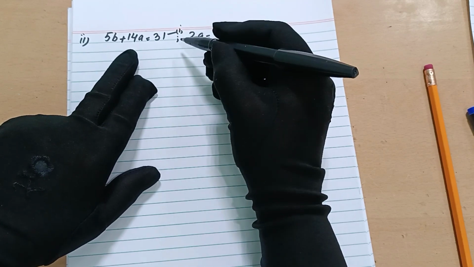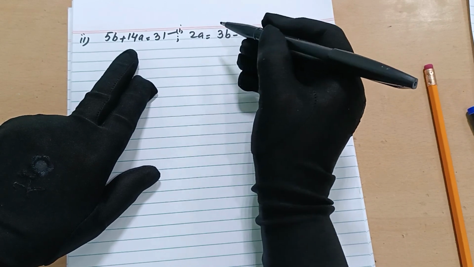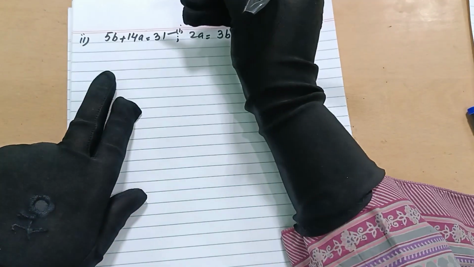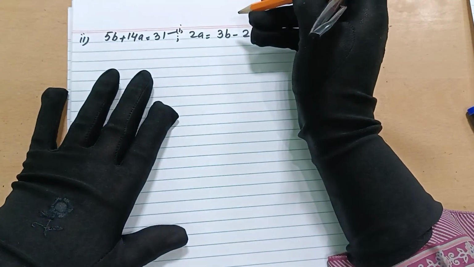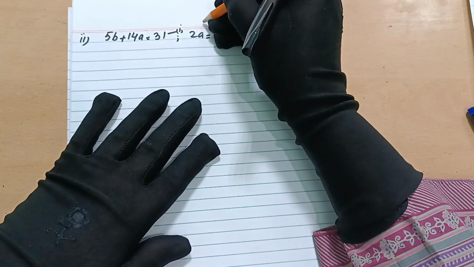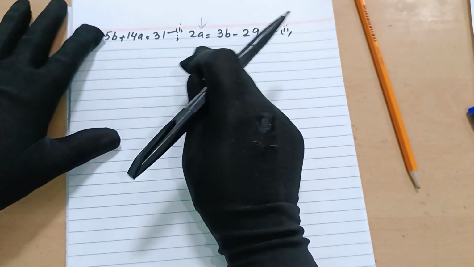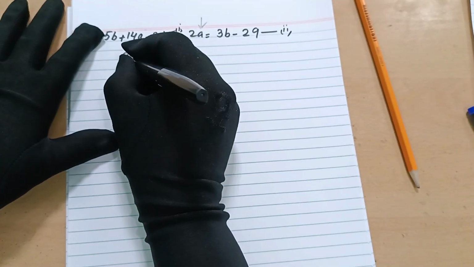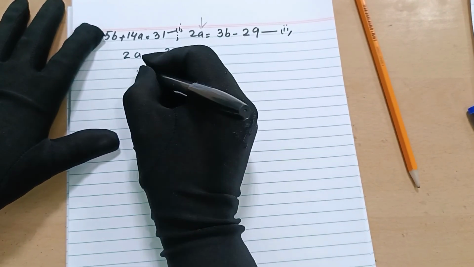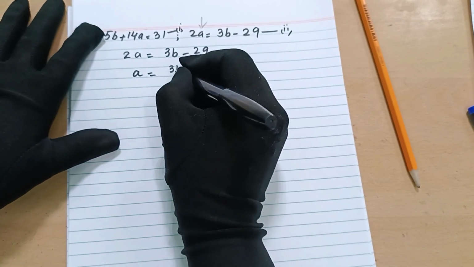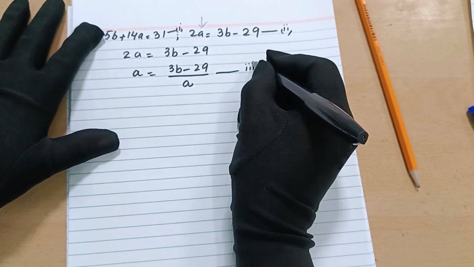So 2 can be made 14 easily if you multiply by 7. So I will focus on separating out the value of a in this one. Anyone you can choose, but I think if I select this one variable, it will be easy for me. So I will select this equation. 2a equals 3b minus 29. So a will be equal to 3b minus 29 divided by 2. Name this as equation number 3.